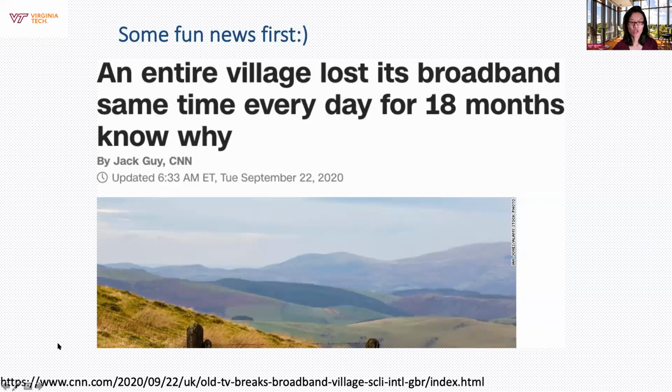We'll talk about software security again, code reuse attacks, but a little bit of fun stuff at the beginning. I just read this news. A small village in Wales, United Kingdom, had this broadband problem every day at 7 a.m. for 18 months. And their ISP company couldn't figure it out. Turns out it's an old TV set that some villager turned on every 7 o'clock in the morning, and the electromagnetic signal interfered with the internet service.